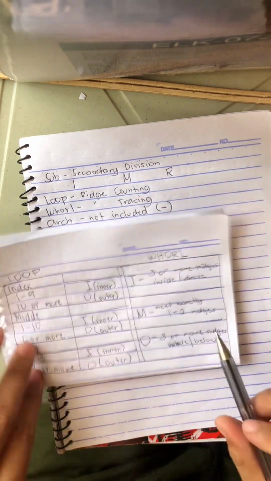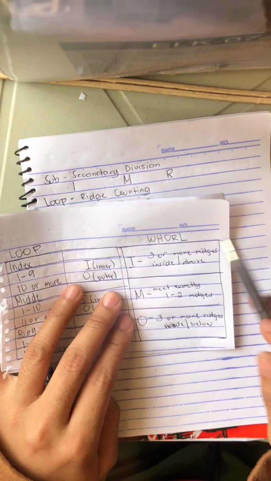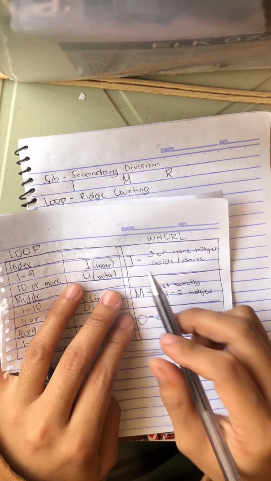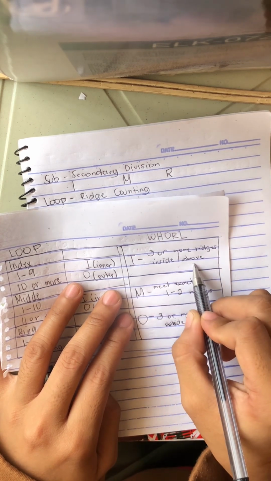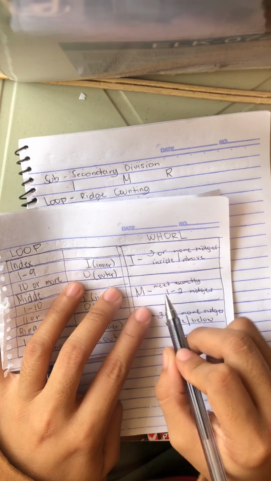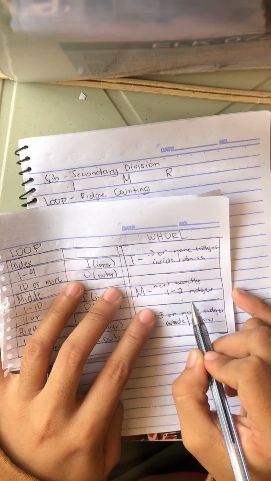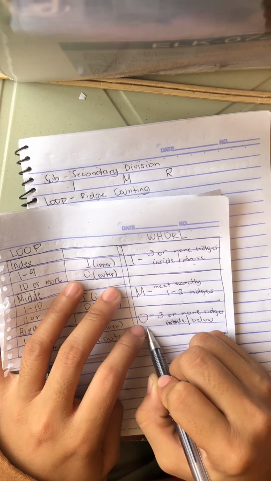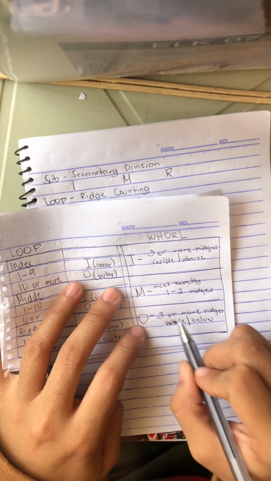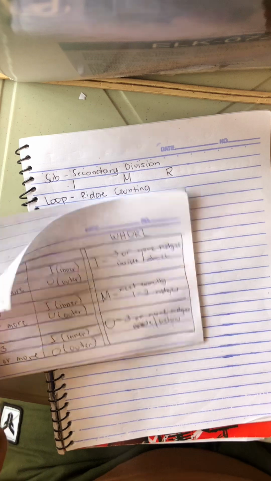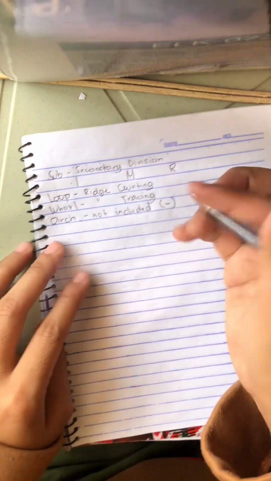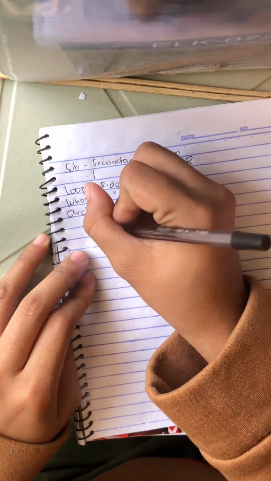Ang whirl naman natin ay kapag inner siya, meron siyang 3 or more ridges inside or above. And for the middle, we have to meet exactly 1 to 2 ridges. And for our outer, we have the 3 or more ridges below. And for example, let's make a chart.